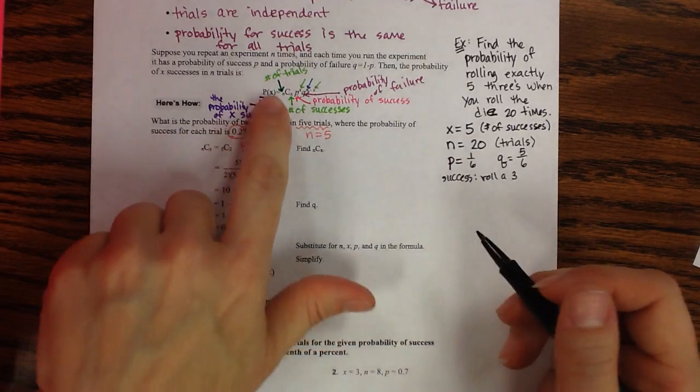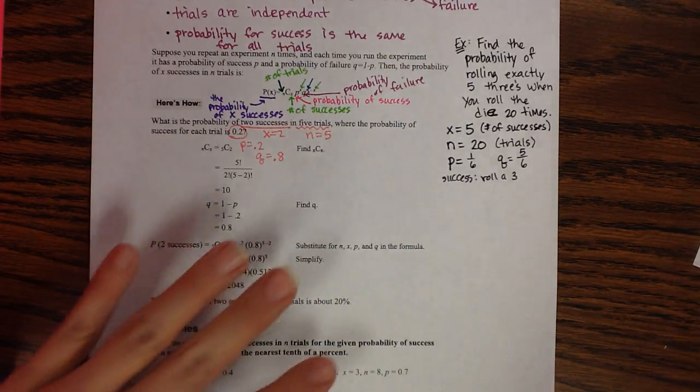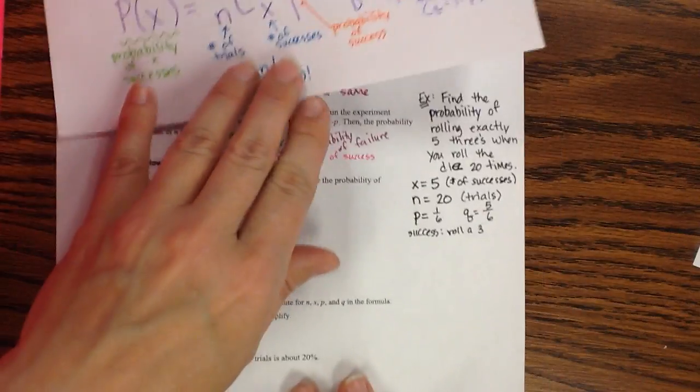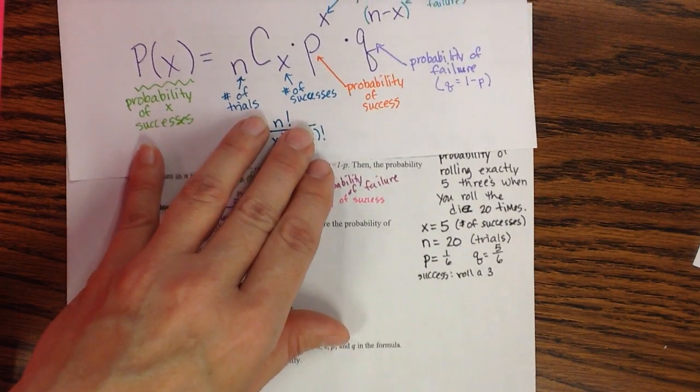Then we're going to use our formula. Maybe I'll put the big formula up here. See if we can see all of that. If I cover up those words.